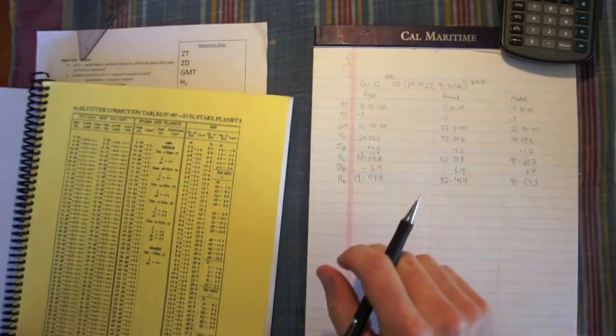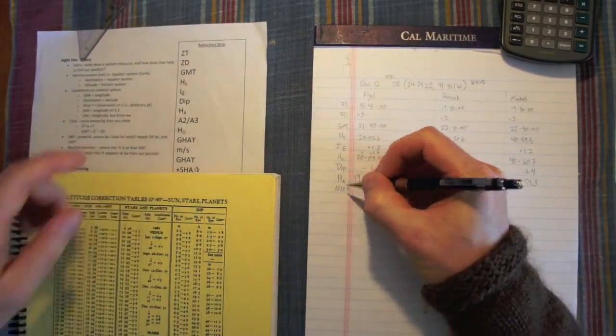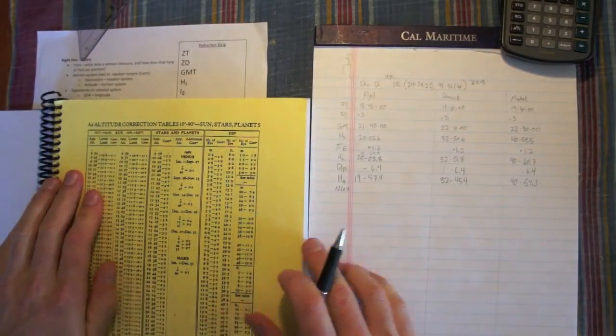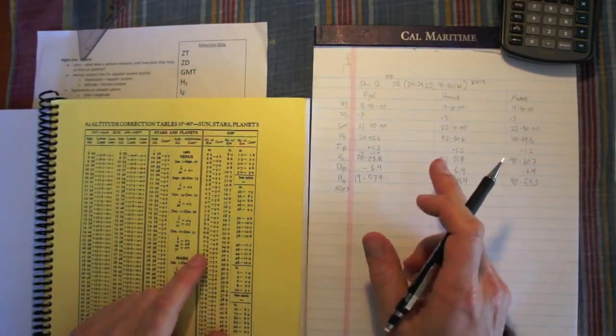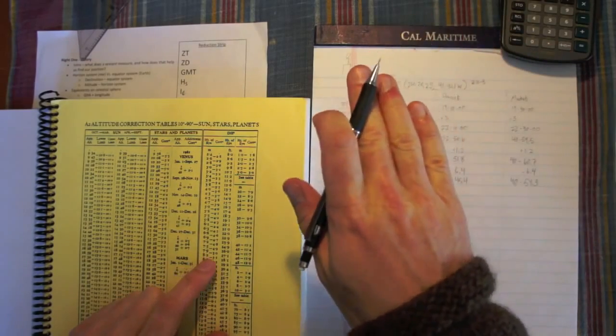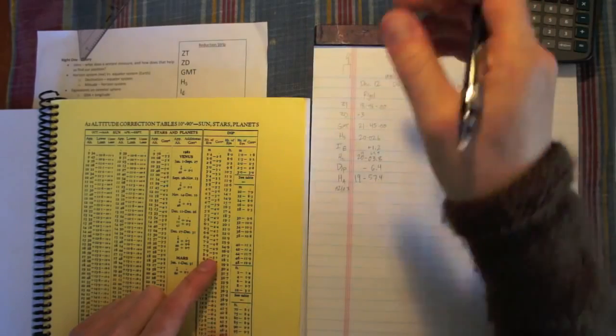Three of my stars. Next thing we got on the strip is an A2, A3 correction. This comes out of right here in the Nautical Almanac. I take my apparent altitude, and this is for refraction. As you're looking through more or less atmosphere, the star appears to bend into different directions.